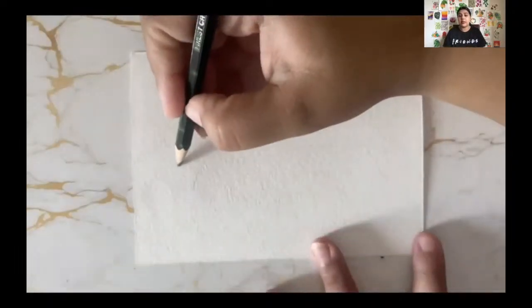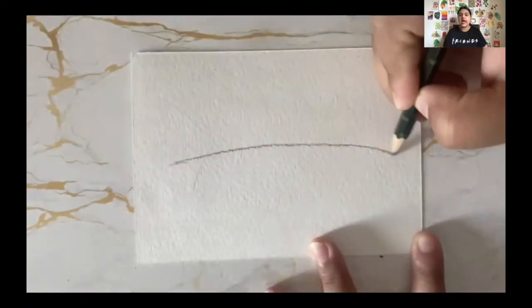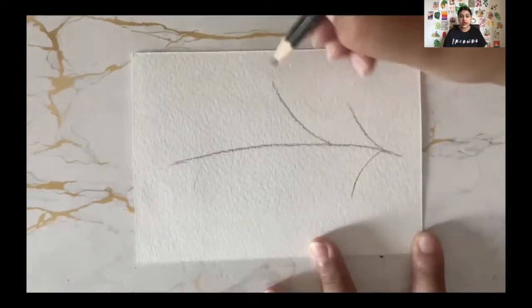Now let's start off with the drawing process of this. So grab your pencil and let's get started. All right, since everybody has their pencils in hand, what we're going to do first is draw the center stem of our leaf. So here you can see I've drawn sort of a curve, and coming out from this curve, I'm going to do small lines on either side.